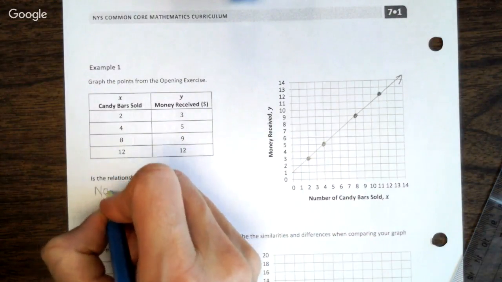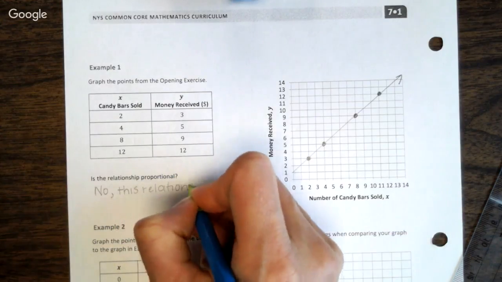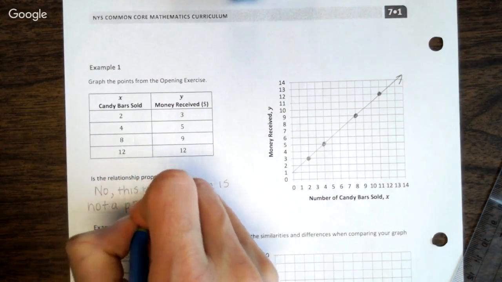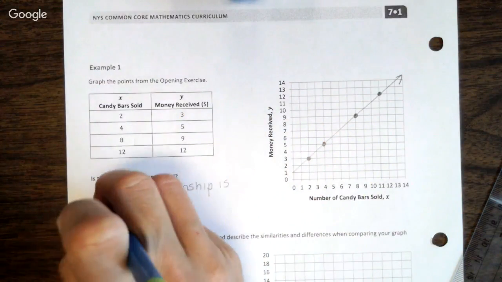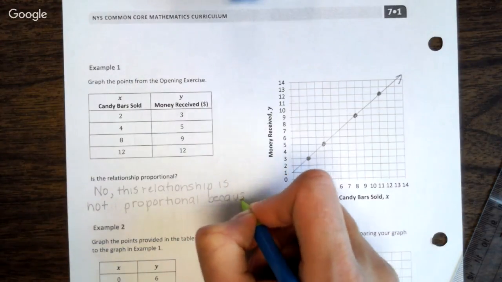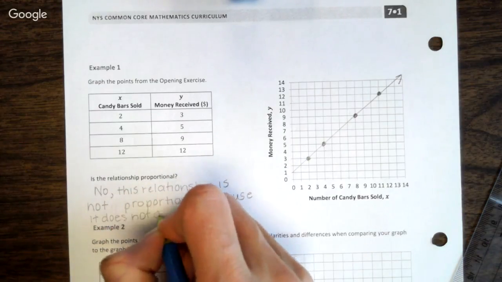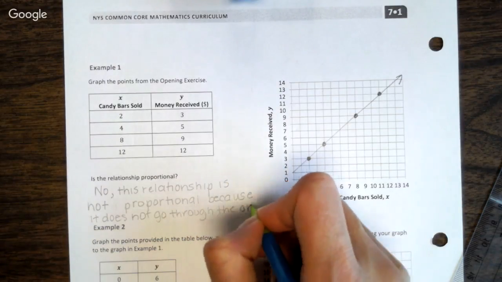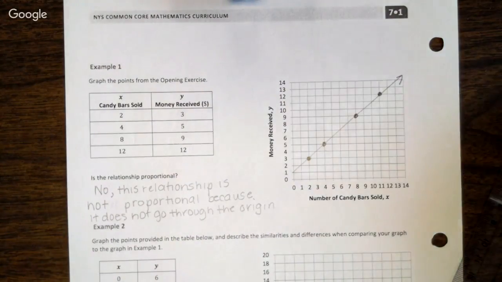So we would say that no, this relationship is not a proportional relationship. All right, let's just say it is not proportional. This relationship is not proportional because it does not go through the origin. So it has to have both. It has to be straight and it has to go through the origin.